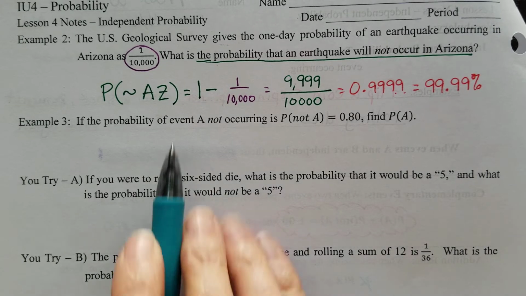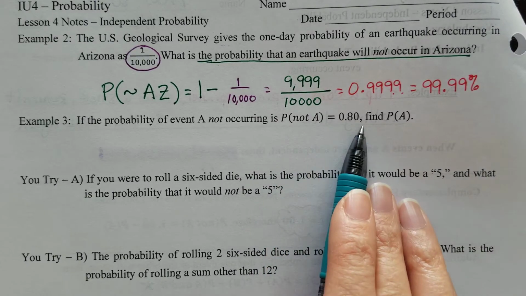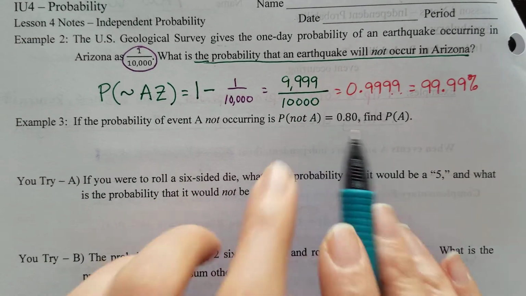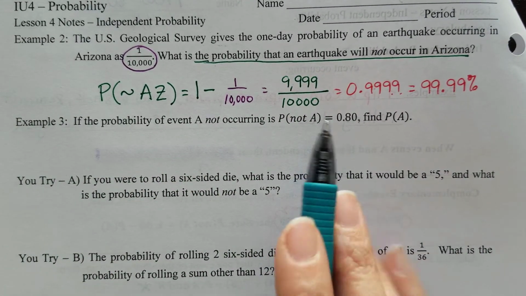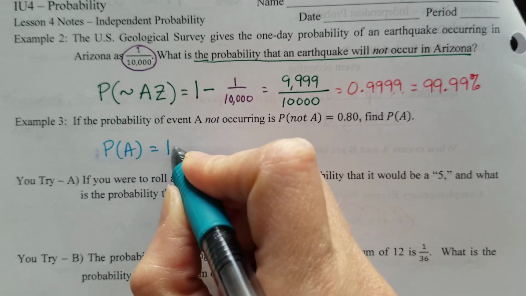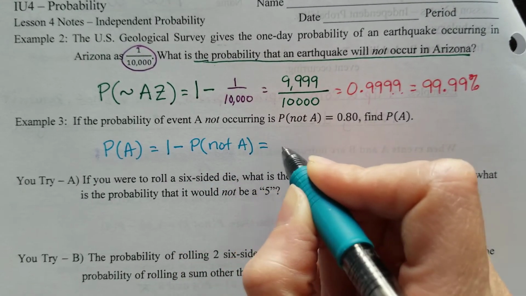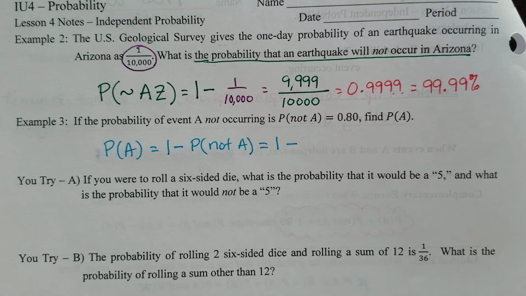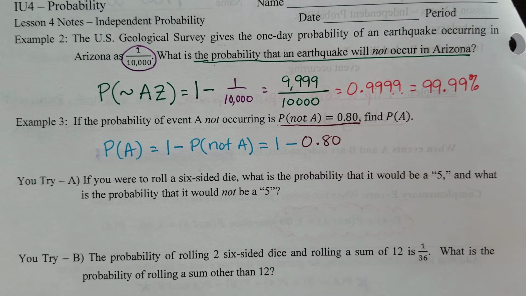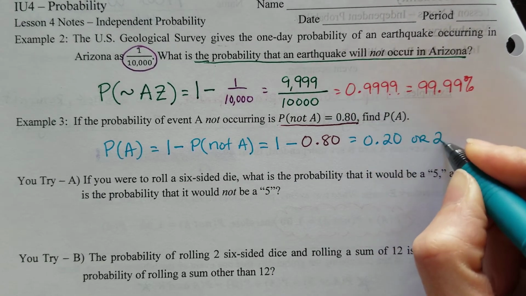Example 3 says that if the probability of event A not occurring is 0.8, we need to find the probability of A. This is a little funky because they didn't give us A, they gave us not A, but the rule still applies. A plus not A is 100%. So the probability of A is going to be equal to 1 minus the probability of not A, which is going to look like 1 minus, and again I'm using 1 because it's a decimal, this value right here, so minus 0.80. And so our solution would be 0.20 or 20%.